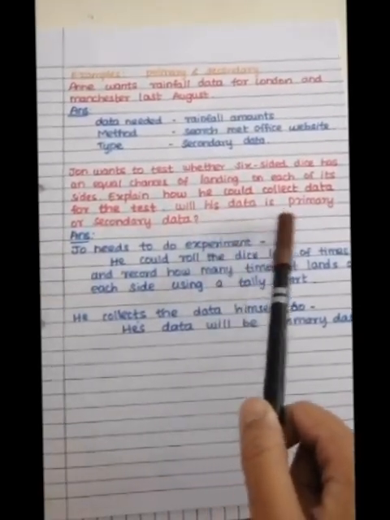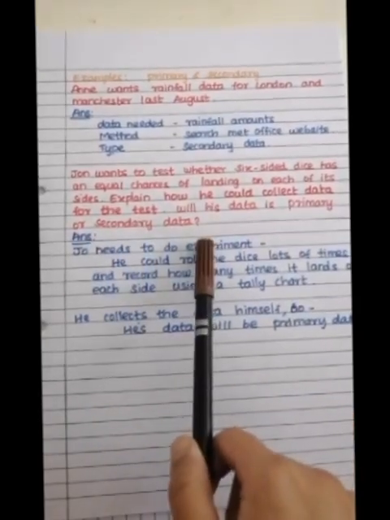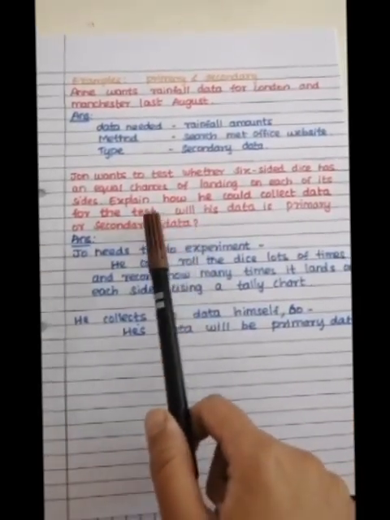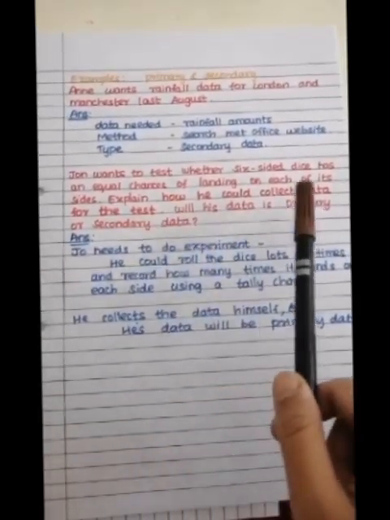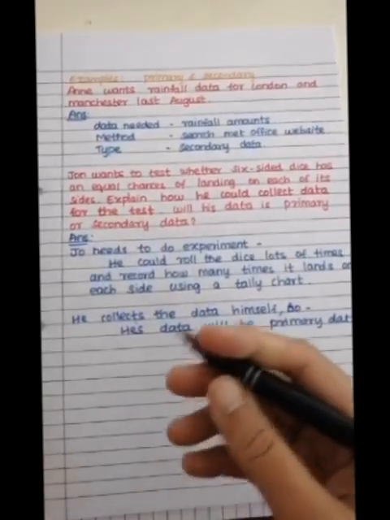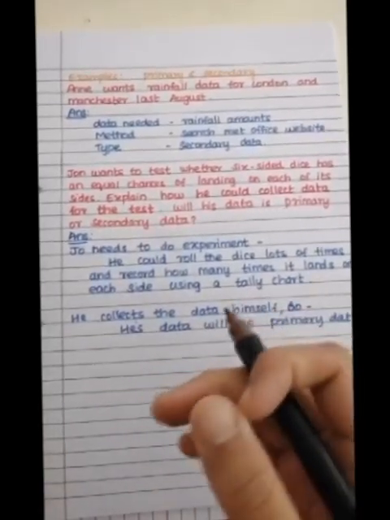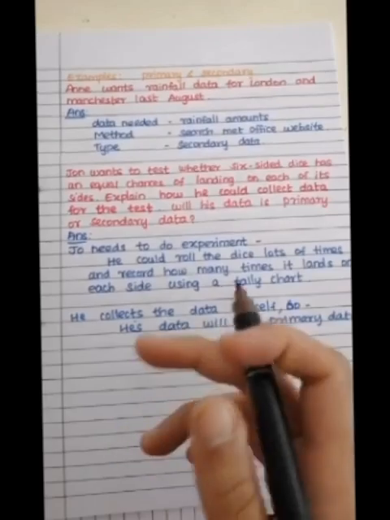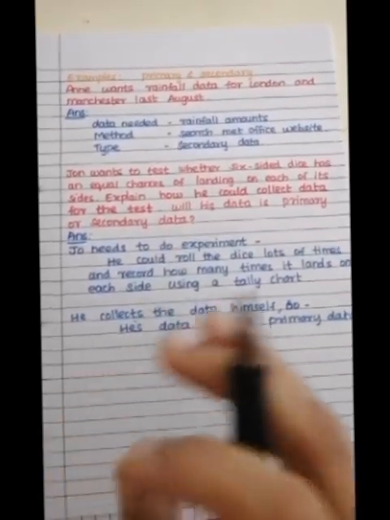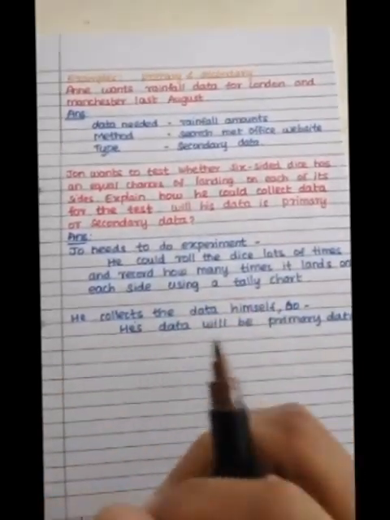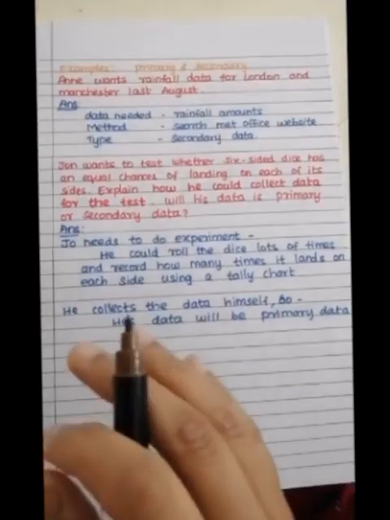Will his data be primary or secondary? Here we are doing some more practice with probability. So he collects some data, and what type of data did he collect?